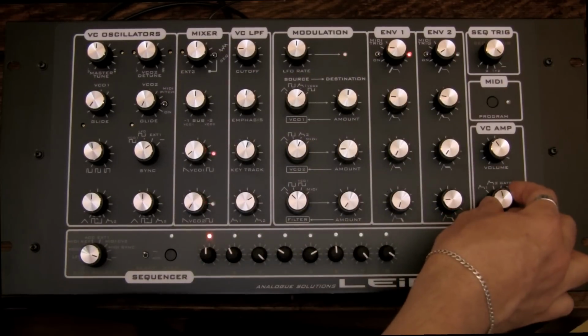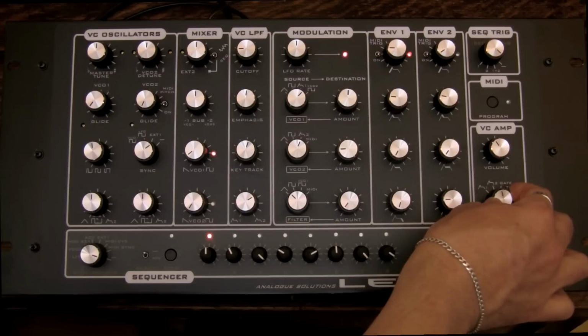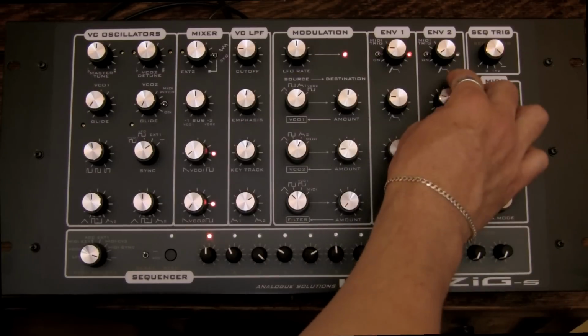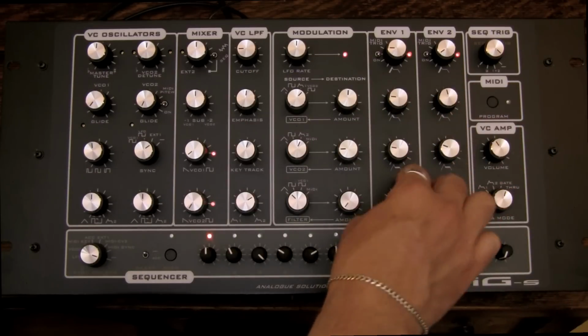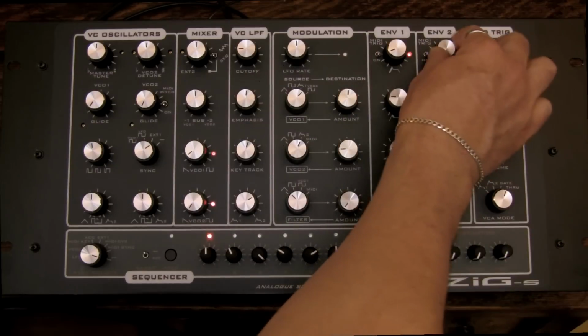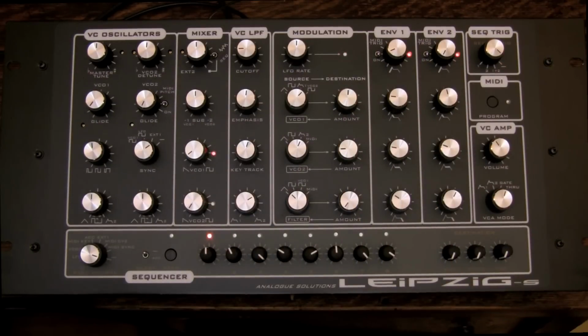And this, we really should have VCA set to gate. And what we're really getting at here is we're going to find out that this synthesizer is ideally suited to drum sounds because manipulation of the frequency of an oscillator deeply helps in the creation of drum sounds.